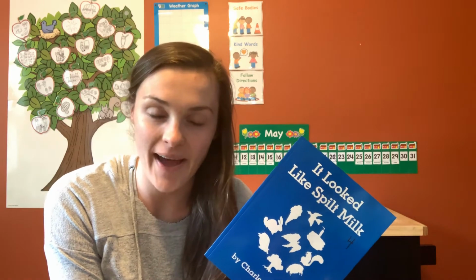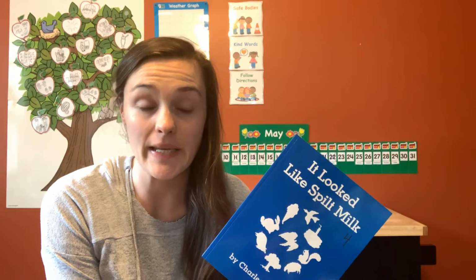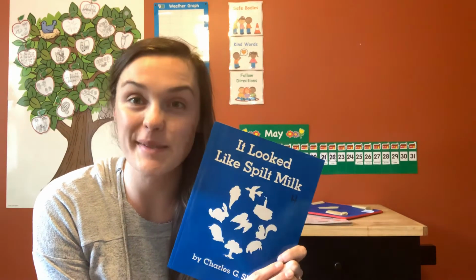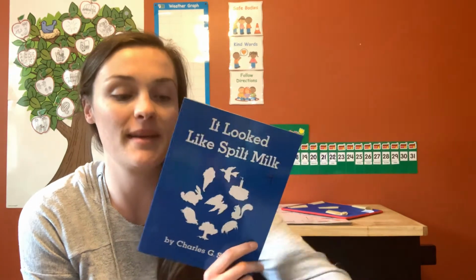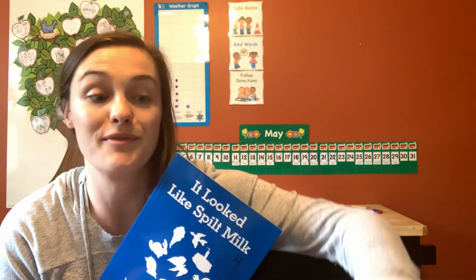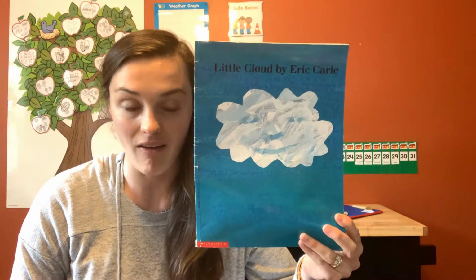I wanted to read one of the books that we read during our live session this week. It's called It Looked Like Spilt Milk. So this book reminds me a lot of a book we've read in another post called The Little Cloud by Eric Carle. And I hope you see why. If you haven't watched the Little Cloud video, please do that because it's a good one.